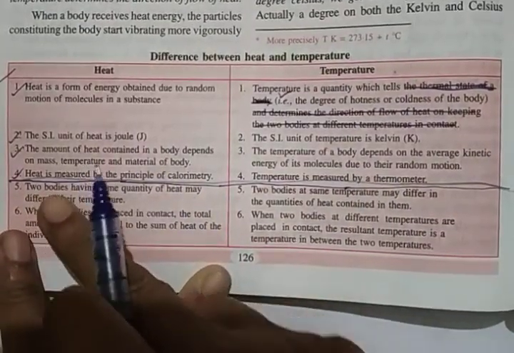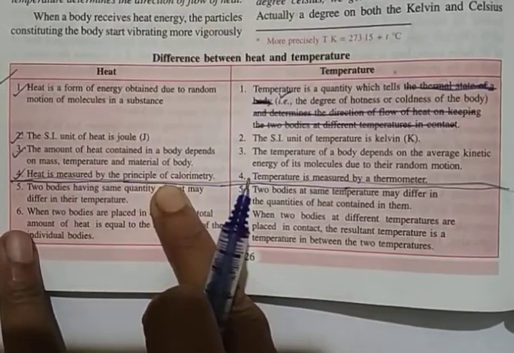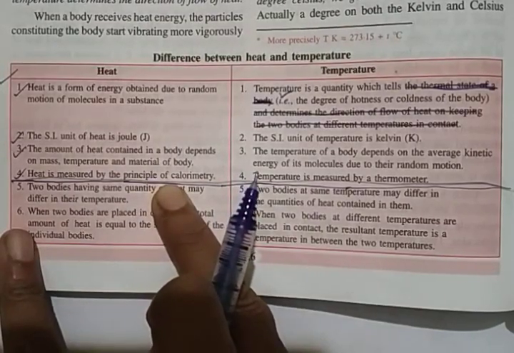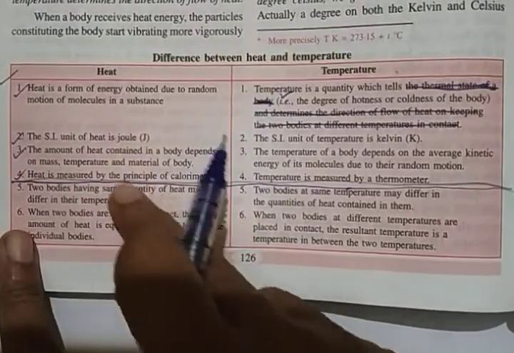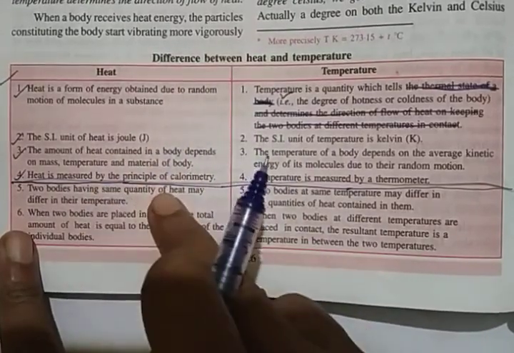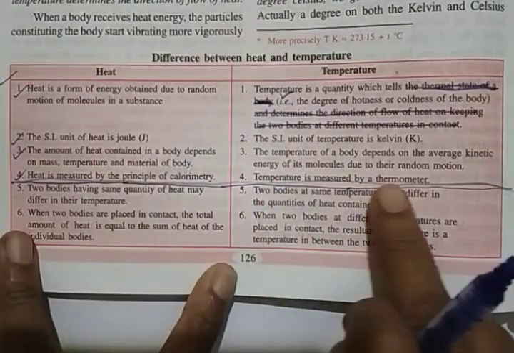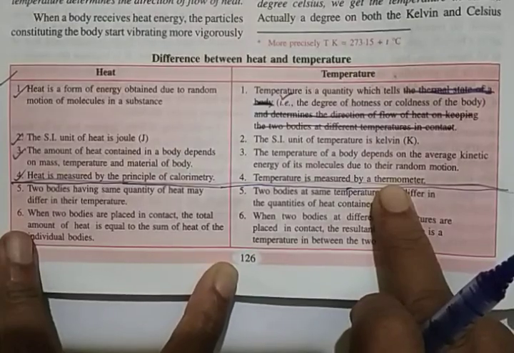Then the fourth point: heat is measured by the principle of calorimetry. There is no exact instrument used, but there is a principle used. In the lab, we have to perform an experiment with the help of this principle to calculate the heat energy. Whereas temperature, we can directly measure using an instrument called a thermometer.